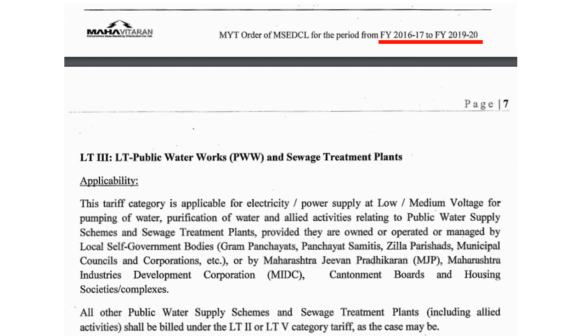It refers to a billing category called LT3, which is for public waterworks and sewage treatment plants. So we would assume that these rates would apply to us since we are talking about public water distribution. And let us see whether or not we are able to get the benefit of this particular categorization called LT3.